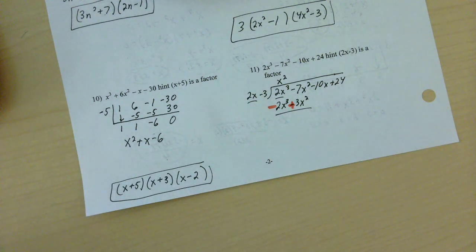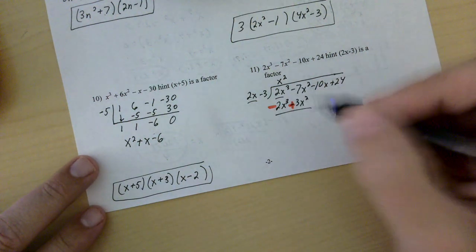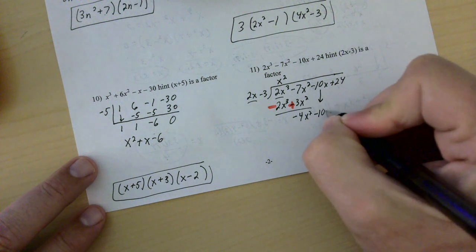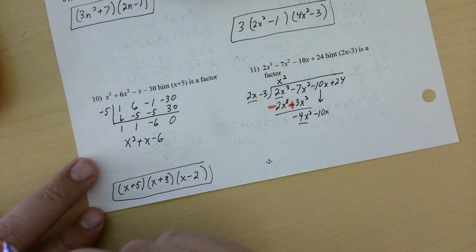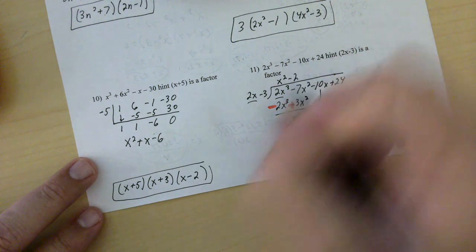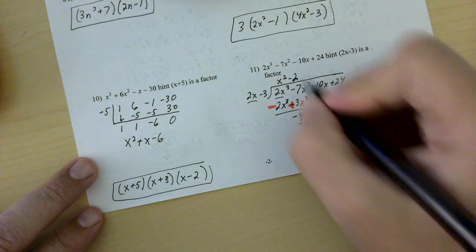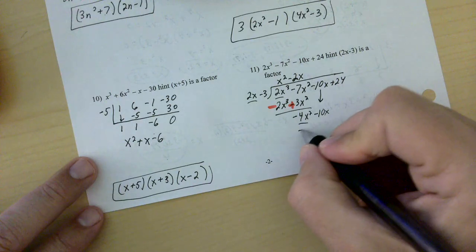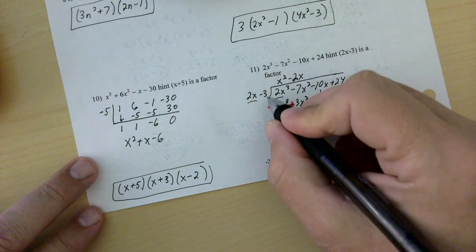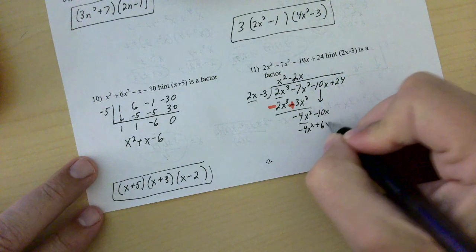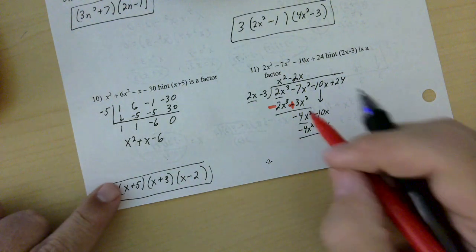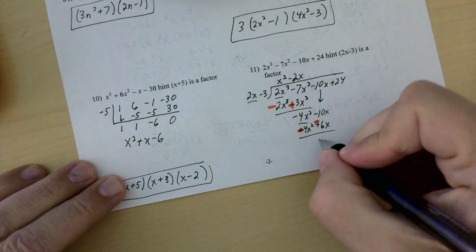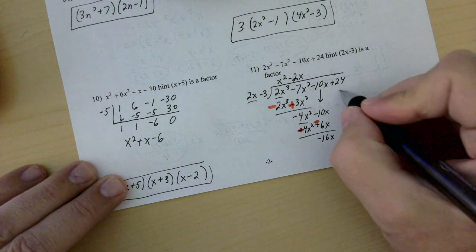So I'm going to use a different color. And then the x cubes are gone. I will have negative 4x squared. I'll bring down the minus 10x, and I'll start this process over again. 2 goes in the negative 4. It's negative 2. X in x squared is just an x. And then I'm going to multiply. Negative 2 times 2x is negative 4x squared. Negative 2 times negative 3 is going to be a plus 6x. Don't forget to change to its opposite. After you multiply, we add the opposites, which is going to result in a negative 16x.